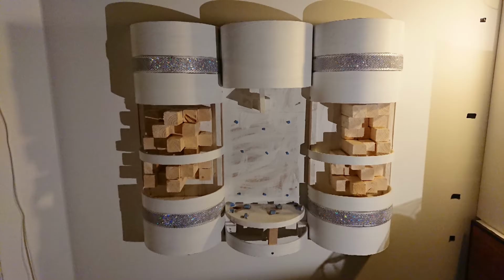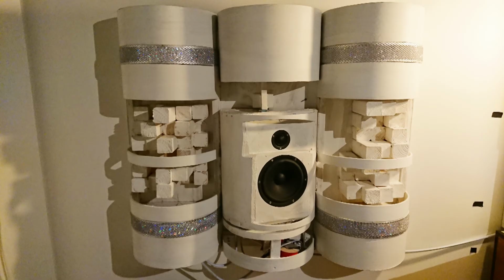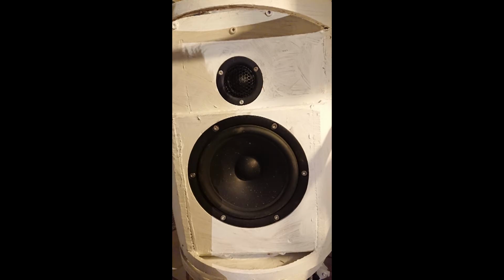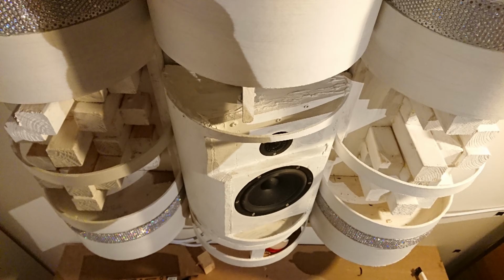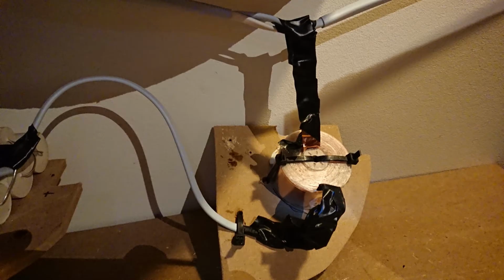This surround speaker was a real fun project. To incorporate diffusers, speaker, nice look, and practicality, all in one unit.